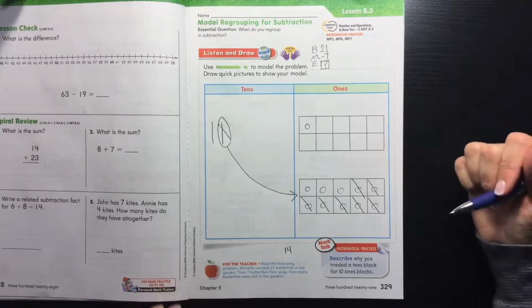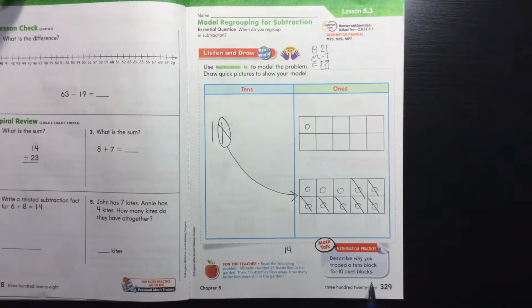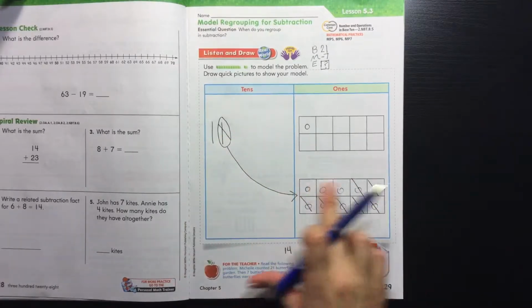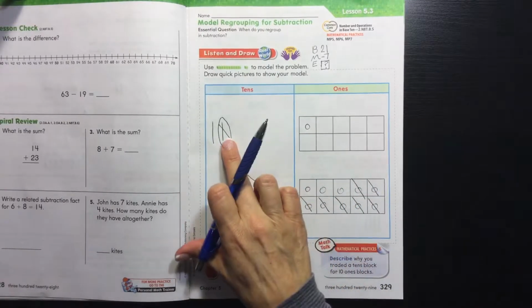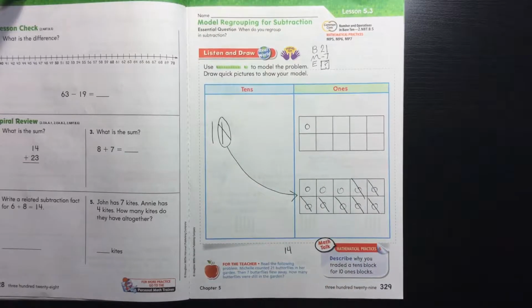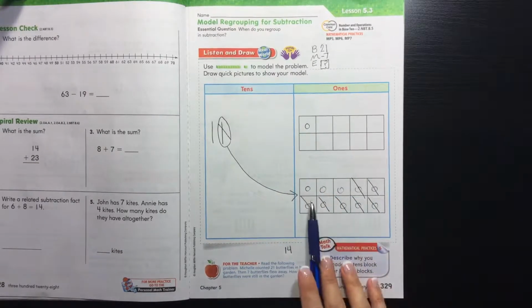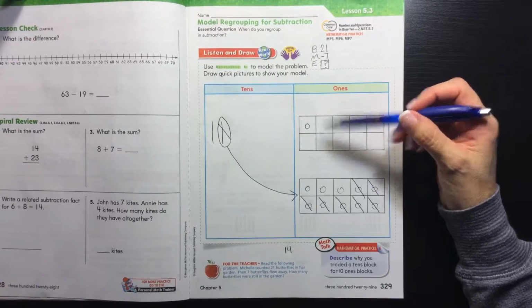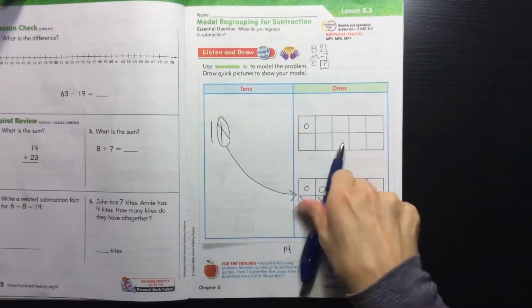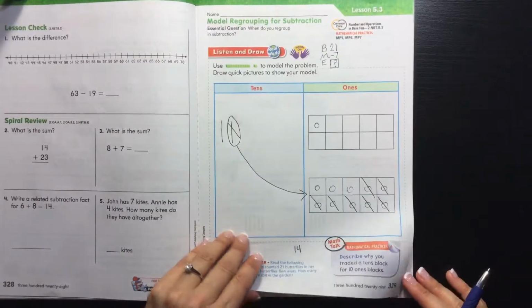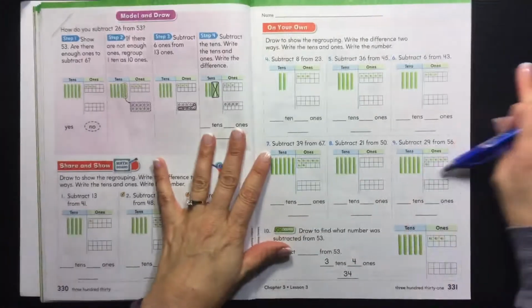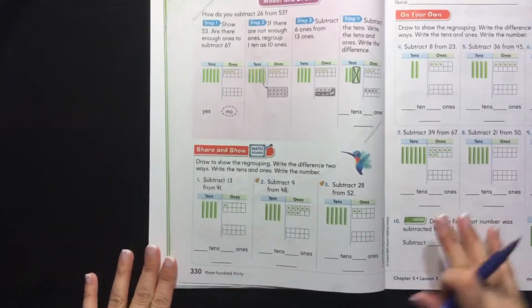So what I want you to do now is think about describing why you traded a tens block for 10 ones. Why did we trade a 10 block for 10 ones? Go ahead and think about that. All right, so you should have come up with that we traded a tens block for 10 ones because we didn't have enough ones in order to take away the 7 ones. So that's what we're going to be doing in this lesson. So you can go ahead and turn the page to page 330.